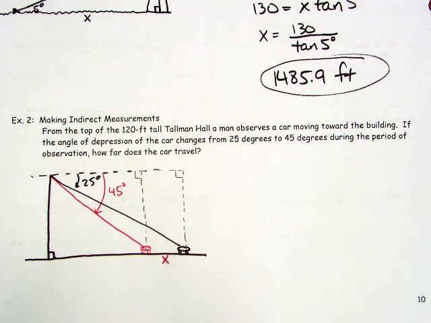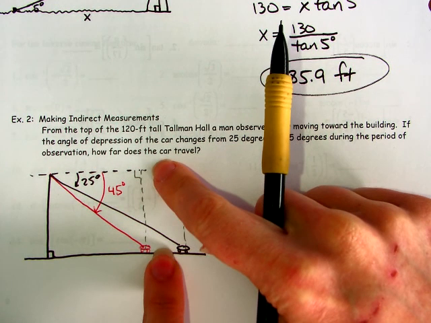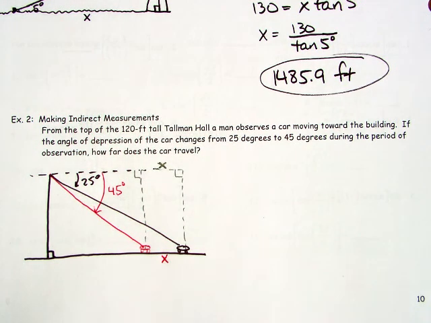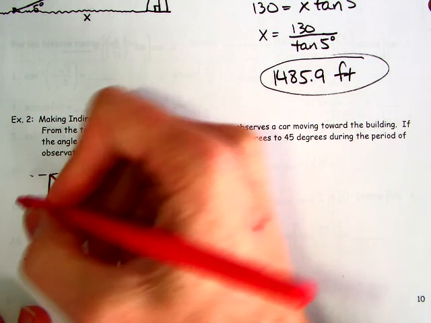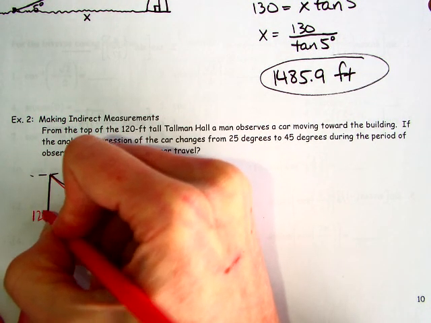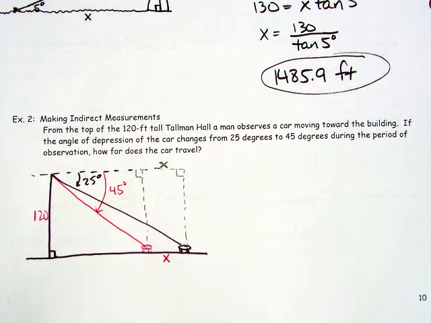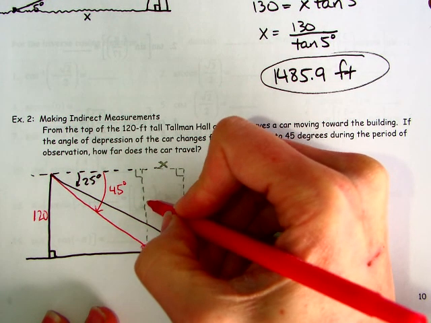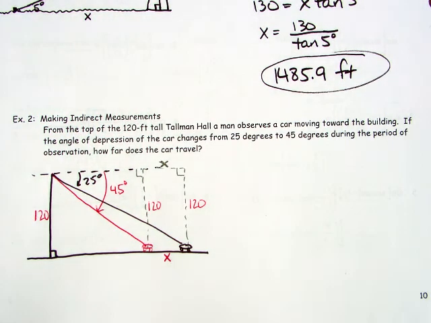Okay, hopefully we can recognize that the distance in the sky is the same as the distance on the ground. So here's my new X that I'm trying to find. All right, so we have two triangles. We don't know any side besides the fact that we do have one piece. We have the fact that this building is 120 feet tall. So this triangle over here has 120 feet for a length and 120 feet for a length here. And so we can figure out some side lengths for the triangle.